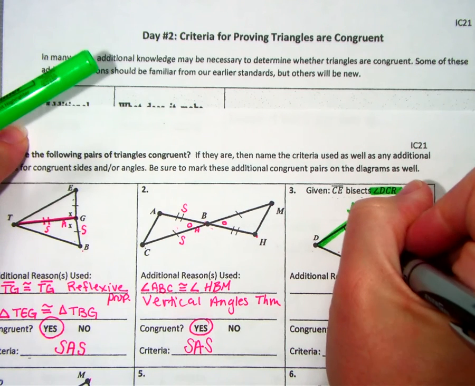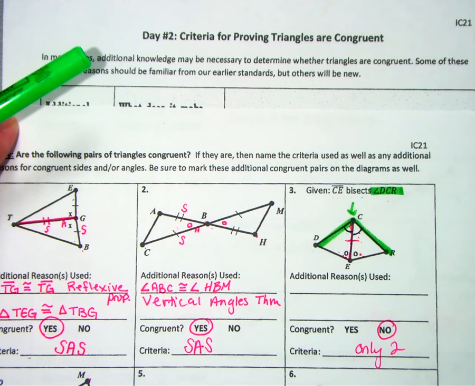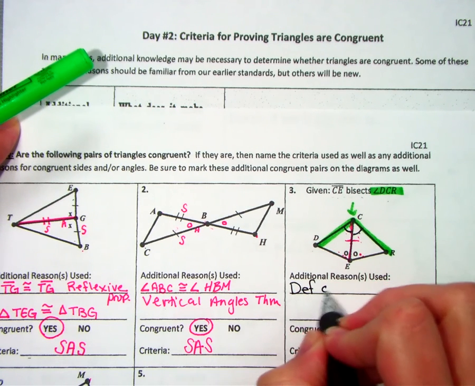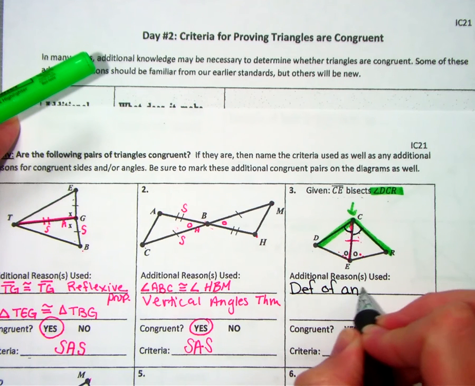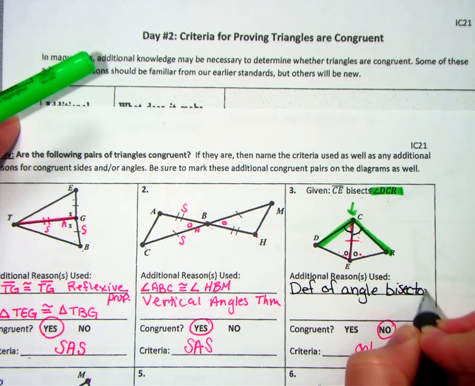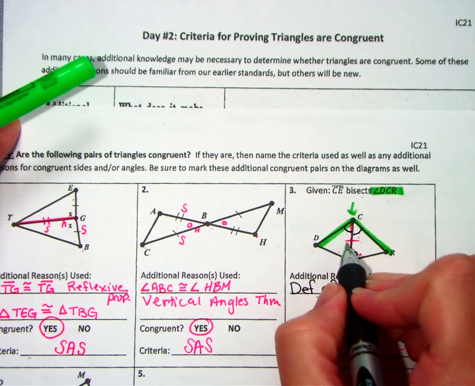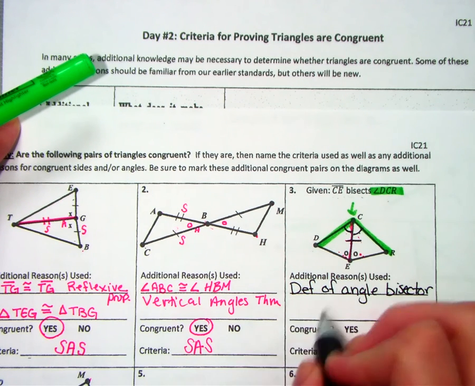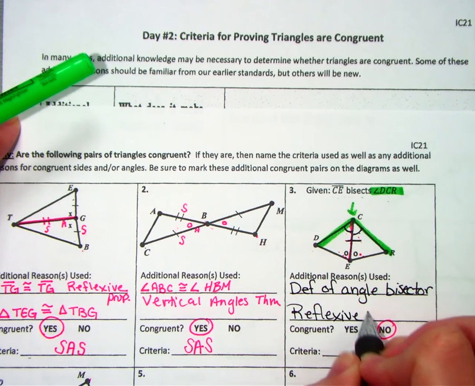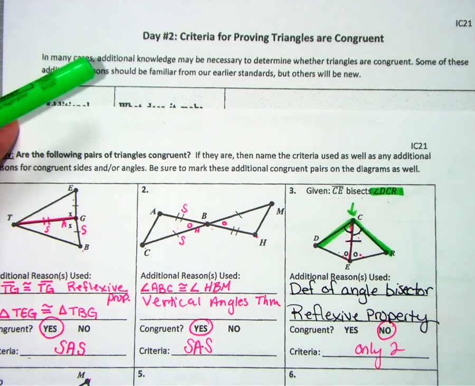So I'm going to mark those as congruent. Because I made that marking, I have to say why. And then I already put this marking on there, but mark it again. So we have the reflexive property as well.